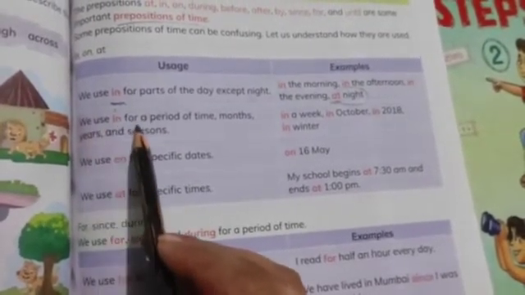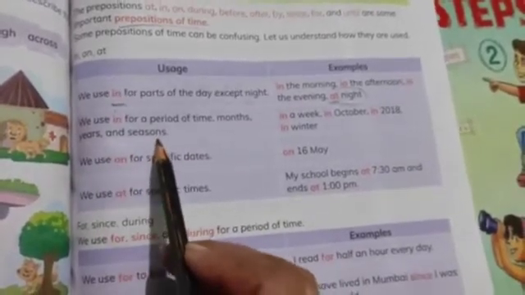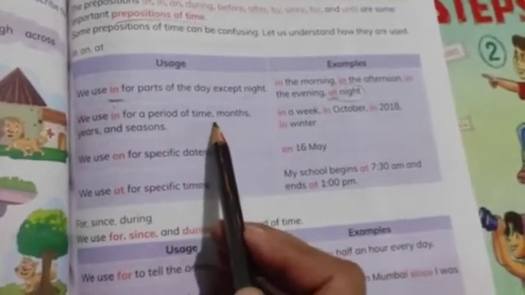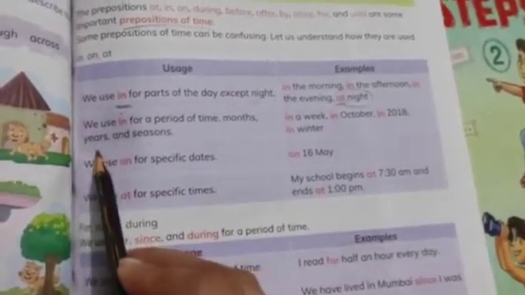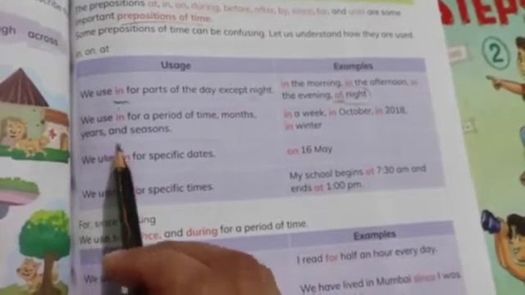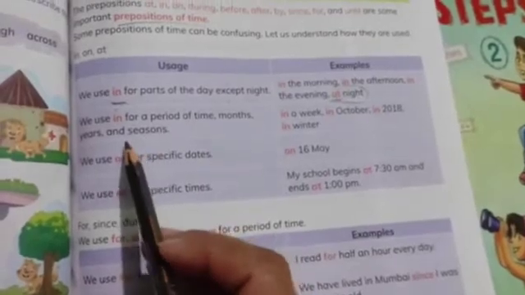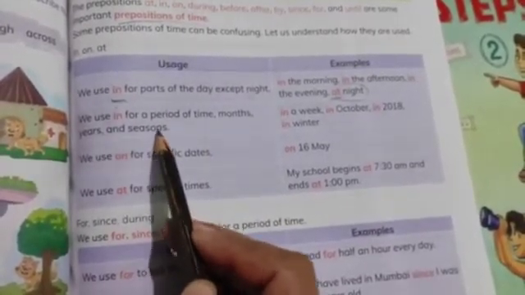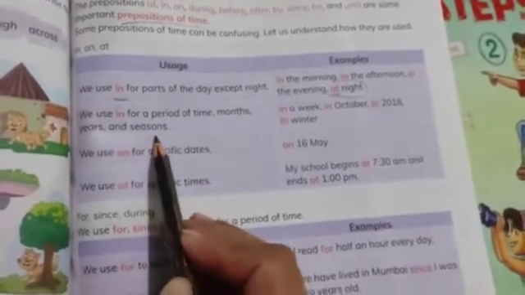Now the second use of in. We use in for a period of time, months, years and seasons, like in a week, in the month of October, in the month of September. I was born in 1989, or I was born in 1987. And in the winter season, in the summer season. So we use in for a period of time, months, years and seasons.